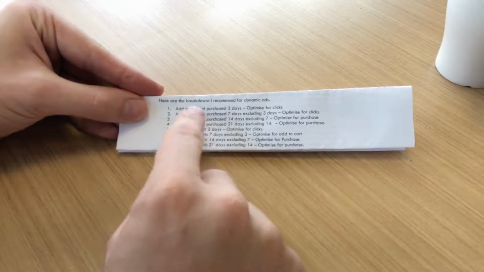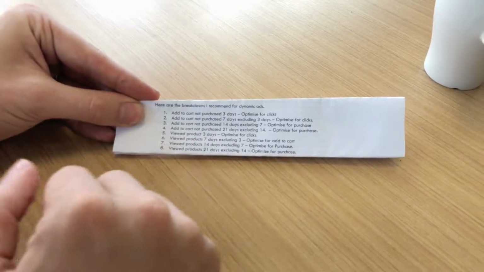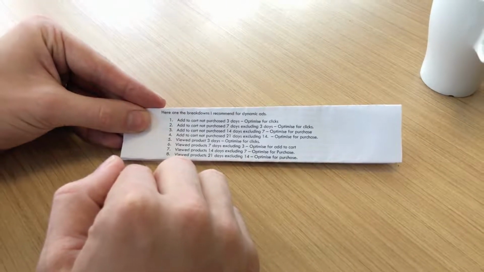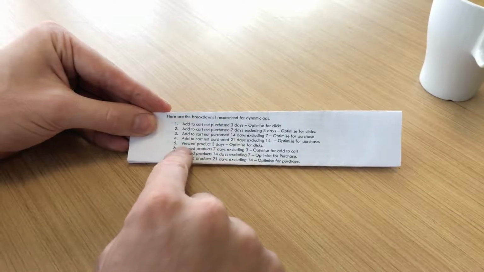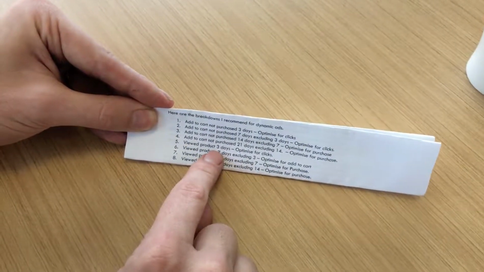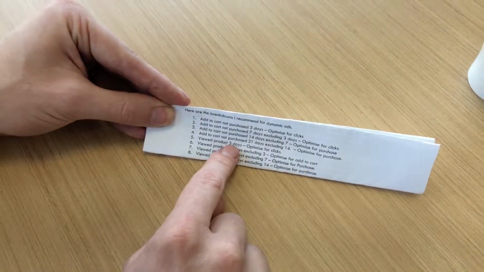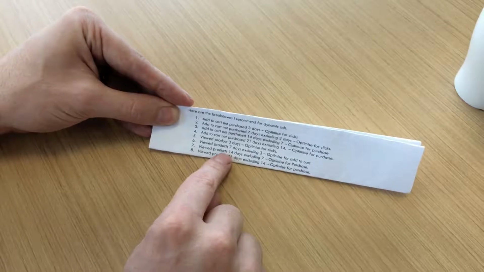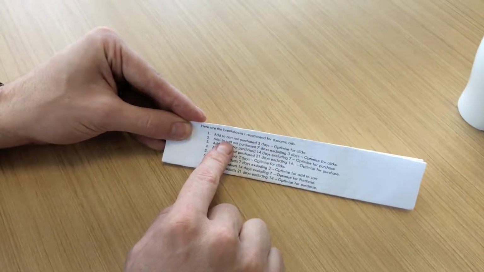So as you can see, there's quite a lot of breakdowns. In fact, there's 8, but the 2 core components I need you to look at are add to cart and then viewed products. So it's good having a breakdown like this so that you can distribute your budget as a majority into the 3 days, and then the 7 days, and then the 14 and the 21, and so on and so forth. The same applies to add to cart.